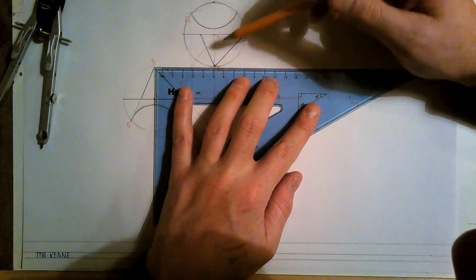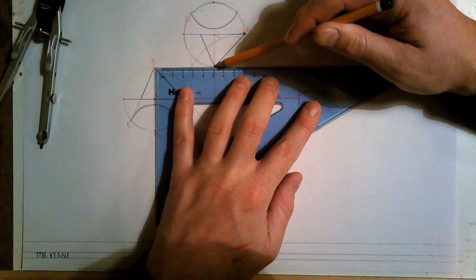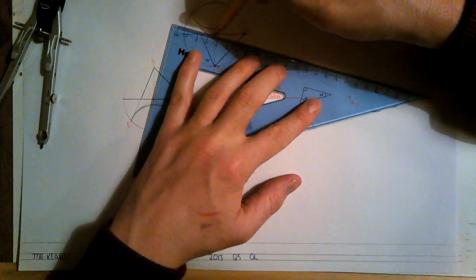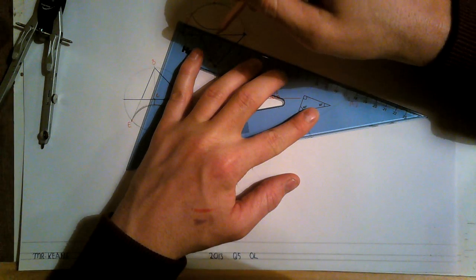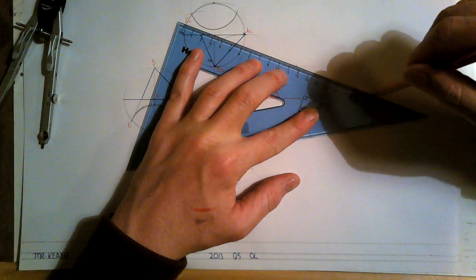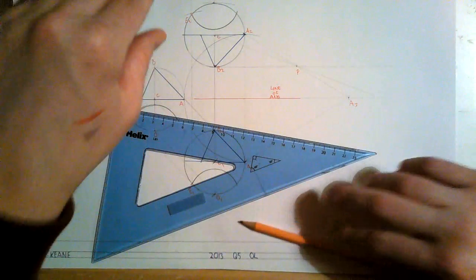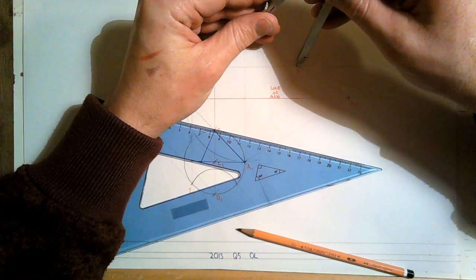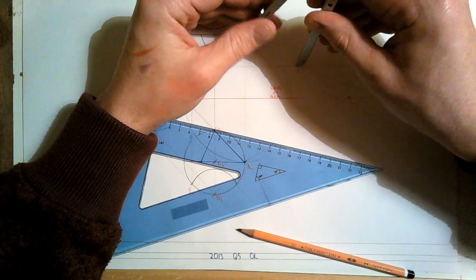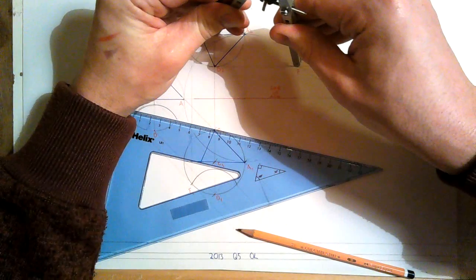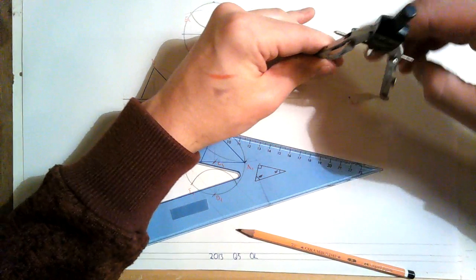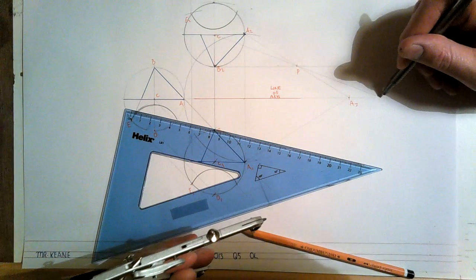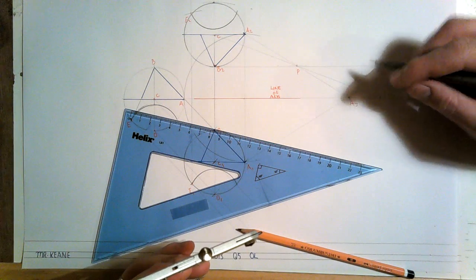So I'm going to bring B, A, C. Point the compass on P, and I go to C first of all, the center point. So this is now C3.